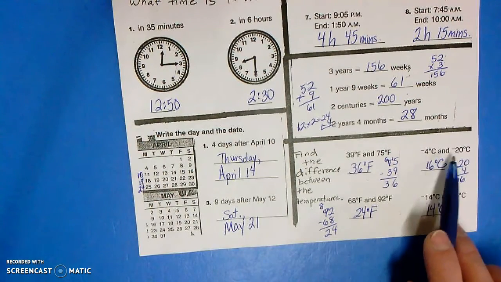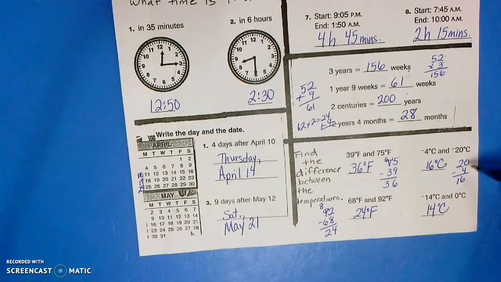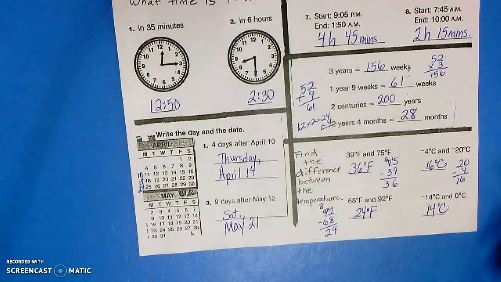This one I see both negative temperatures. So both of these temperatures stay within the negative zone. I do a simple subtraction problem. 20 take away 4 is 16 degrees Celsius. I do not need a negative sign when I'm finding the difference. That difference just between those two numbers is like a distance on the thermometer of 16 degrees.